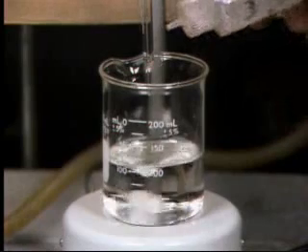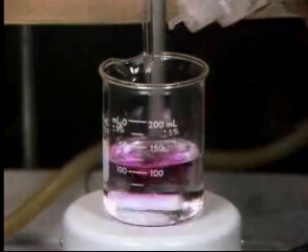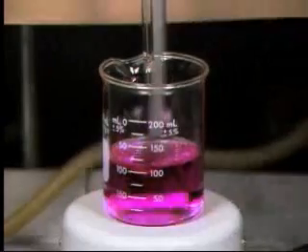When phenolphthalein is used as a visual indicator in a titration, how can you tell when the chemical reaction is complete?